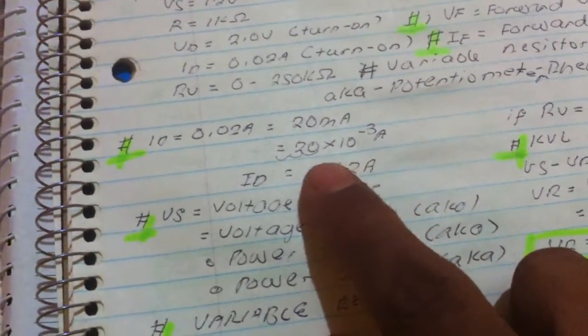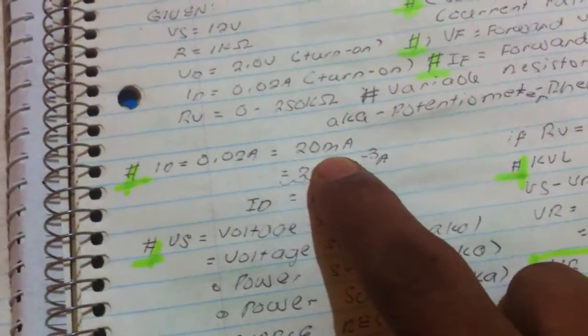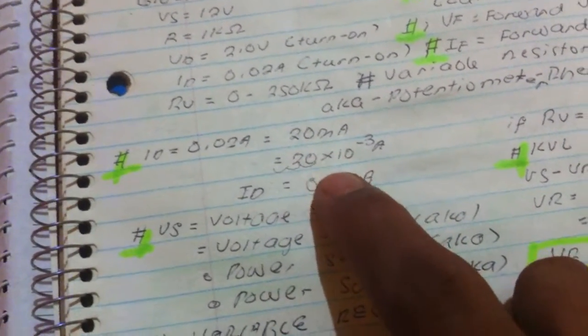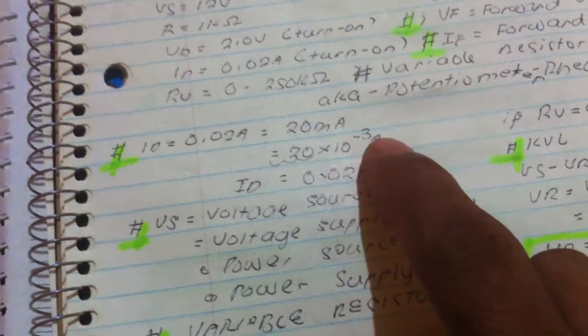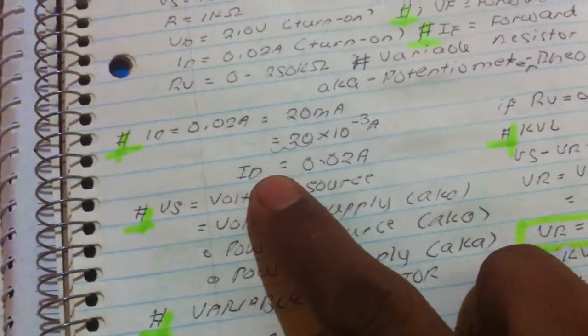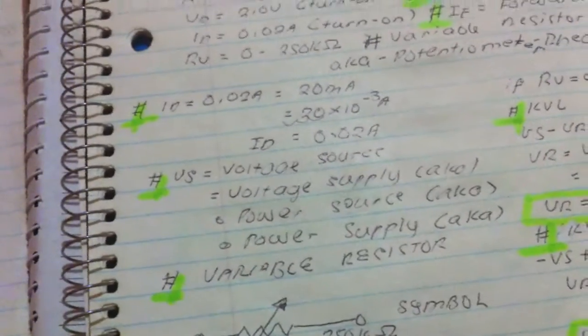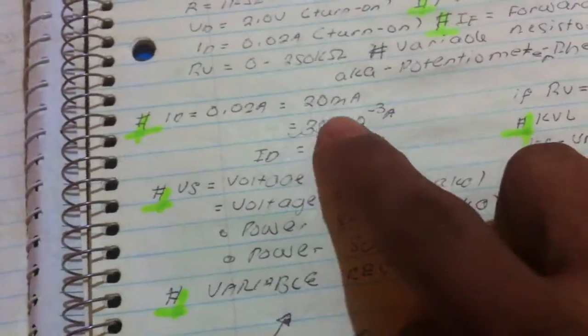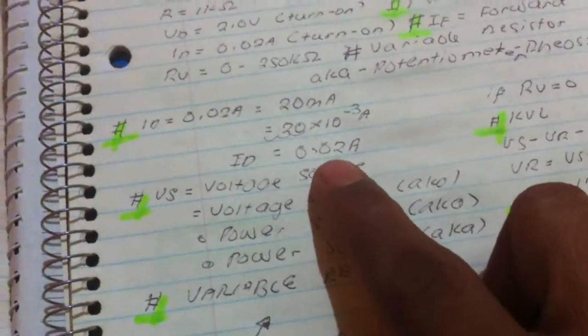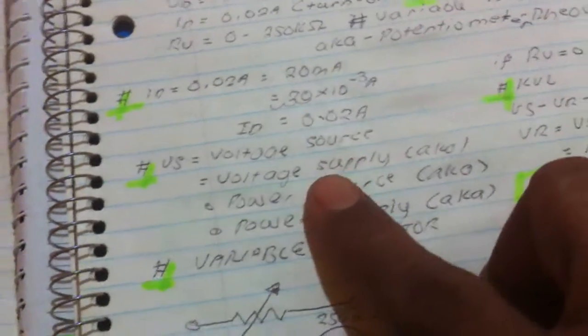Since that is the current rating, the milli here is just times 10 to the negative 3, and also equal to 0.02 ampere. We're just converting 20 milliampere to 0.02 ampere. As simple as that. And we have BS.